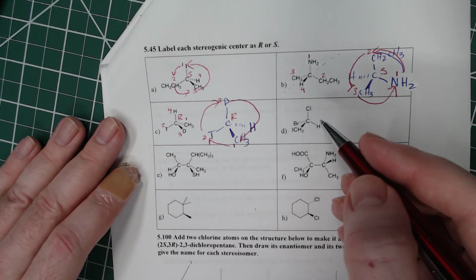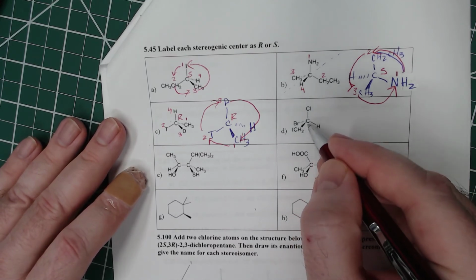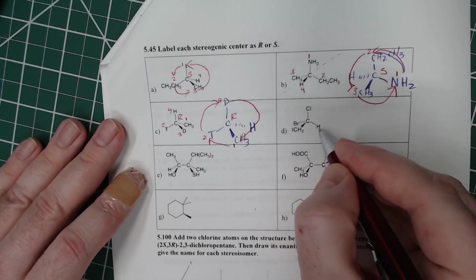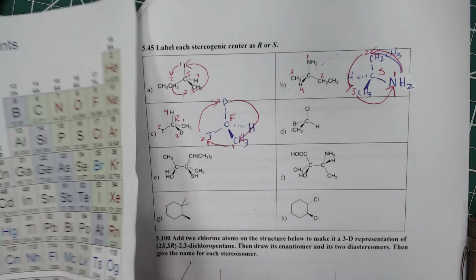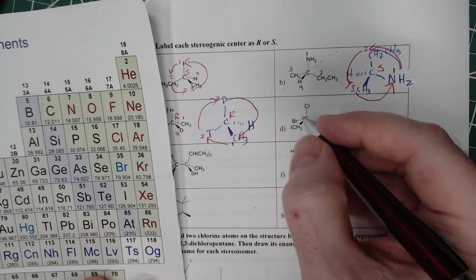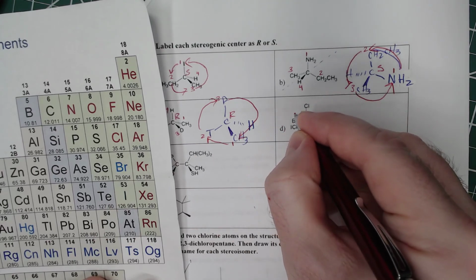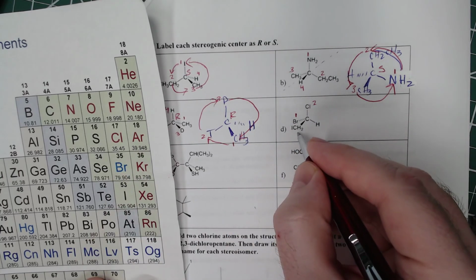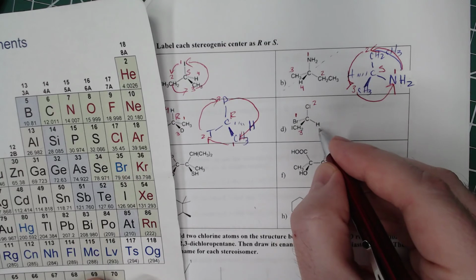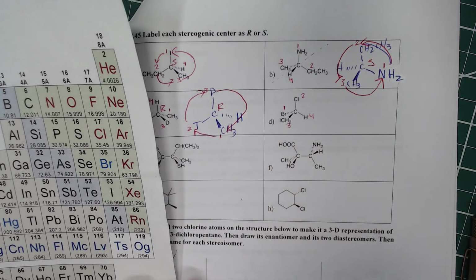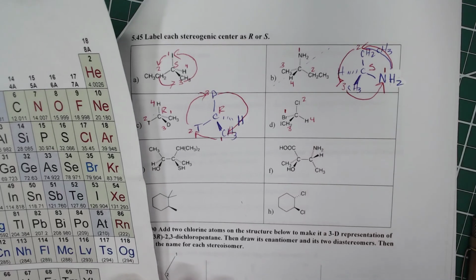All right. So now let's look at this one. We've got 4 different things attached to this carbon. We've got a carbon, a bromine, a chlorine, and a hydrogen. Our highest priority of the carbon, bromine, chlorine, and hydrogen is going to be the bromine. We can ignore the iodine because it's on a carbon. So bromine has the highest priority. Then chlorine is second. Carbon is third. And our hydrogen is fourth. I think the easiest way to do this one is to rotate about the carbon-chlorine bond.